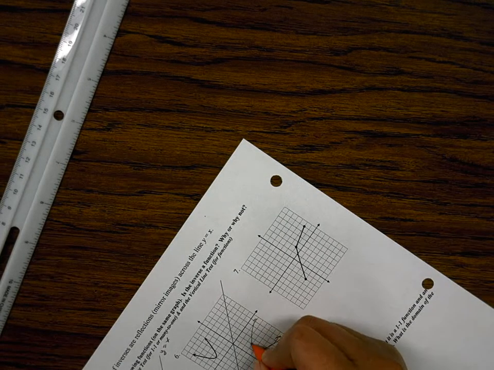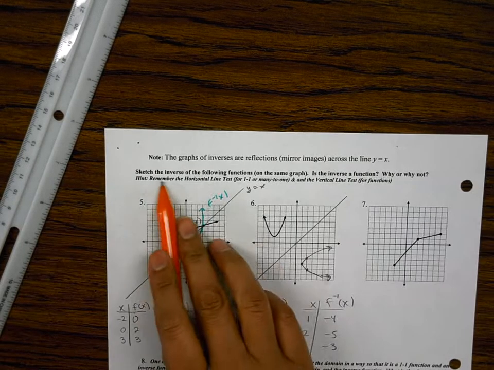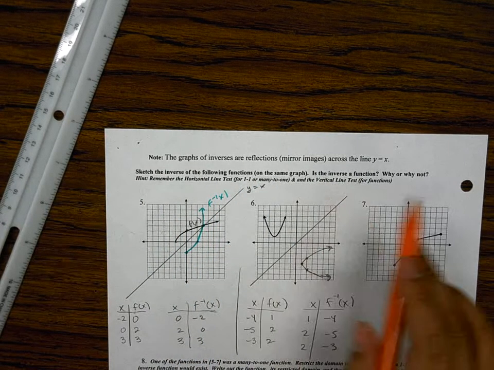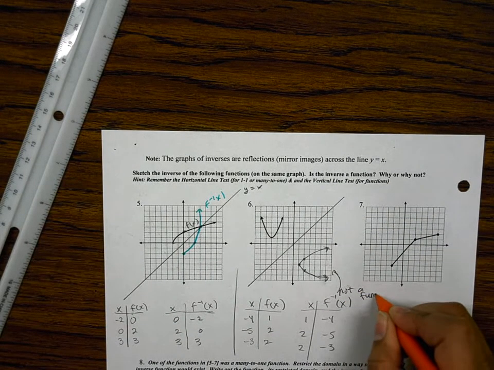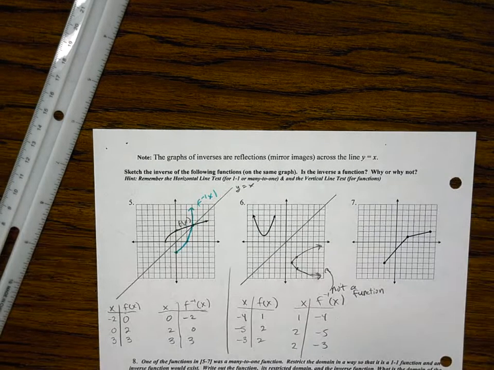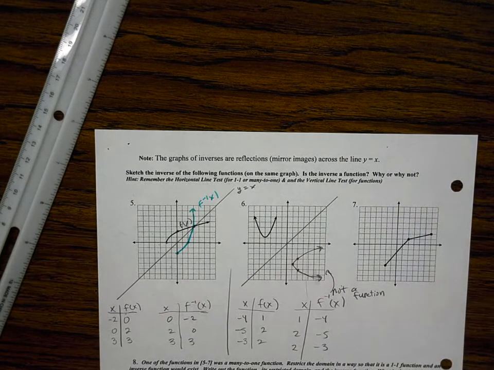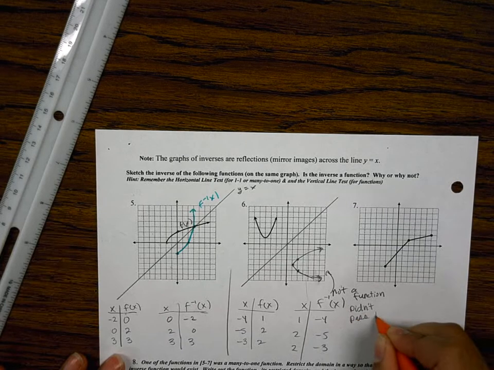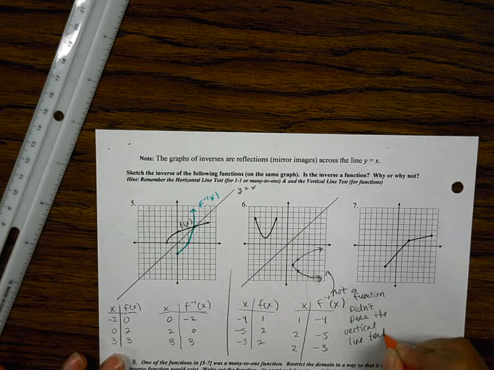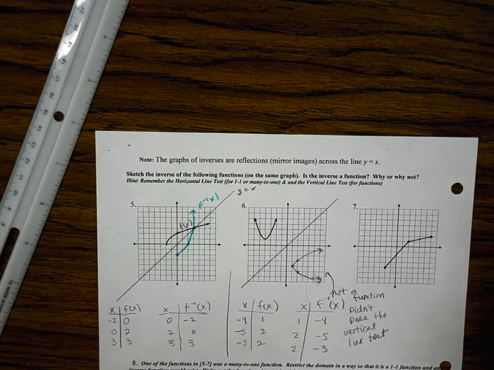And the question was, sketch the inverse. Is the inverse a function? No, it is not. Why is it not a function? It doesn't pass the vertical line test. All right, that's it.